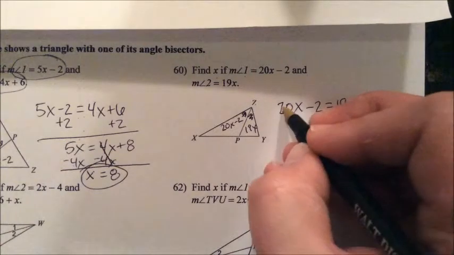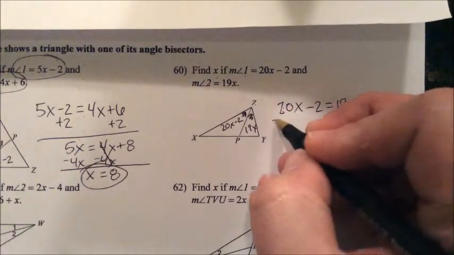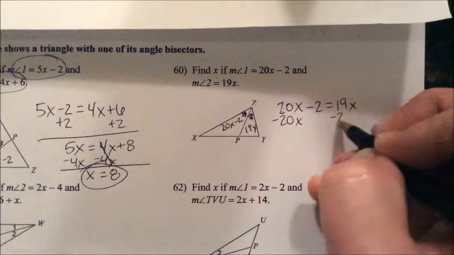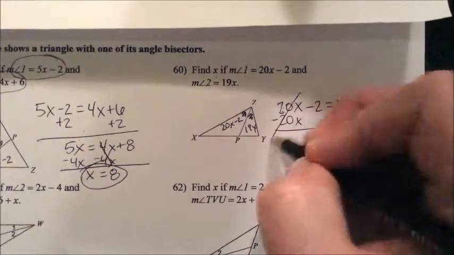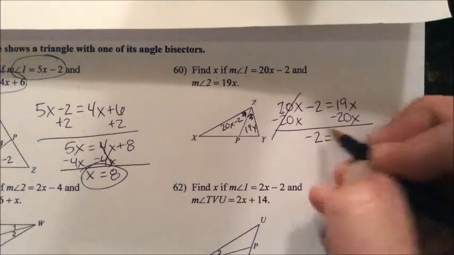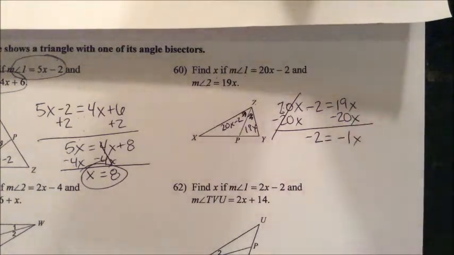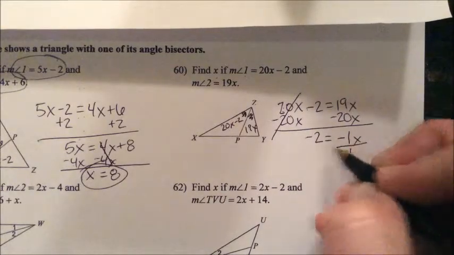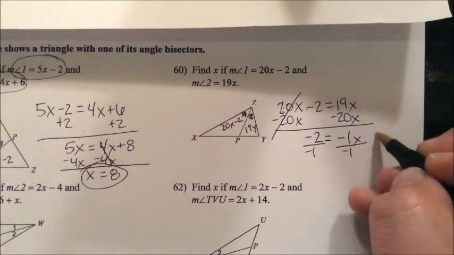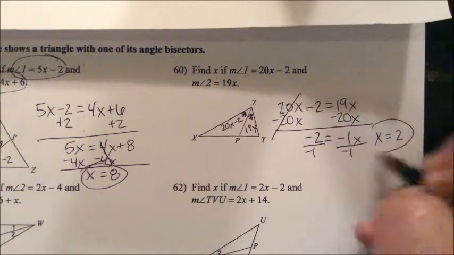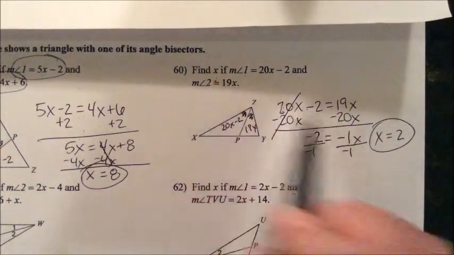What I want is my x's on one side. I could take away 19x, but that'd actually be doing an extra step for myself. Those cancel out. I have negative 2. Be careful about that. There's a negative sign with the 2. And I have negative 1x. 19 minus 20 is negative 1. I divide that by negative 1 on both sides, and I end up with x equals 2. And again, because we're looking for x, that's our answer.